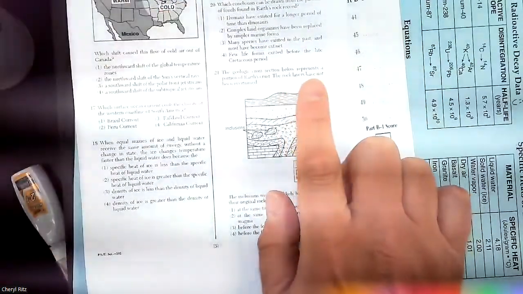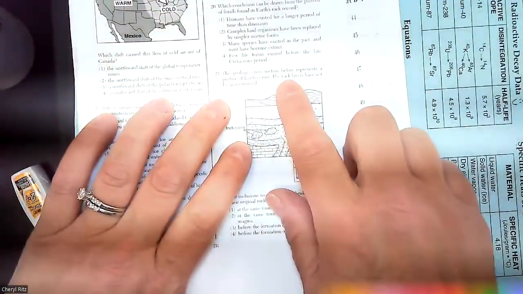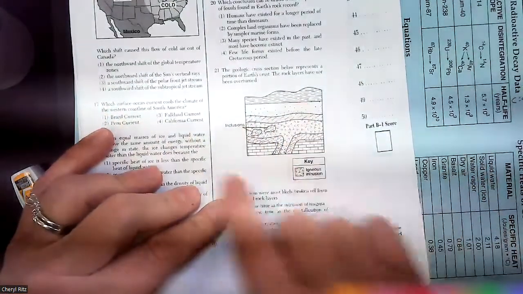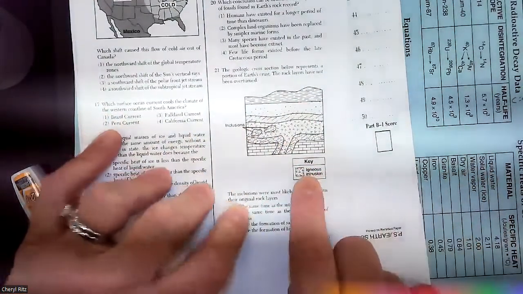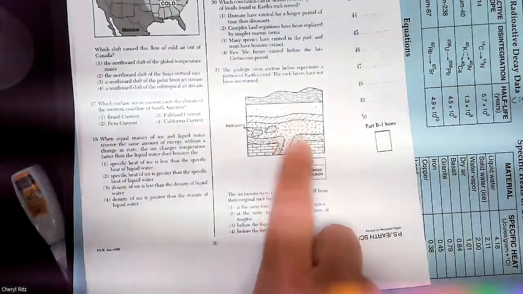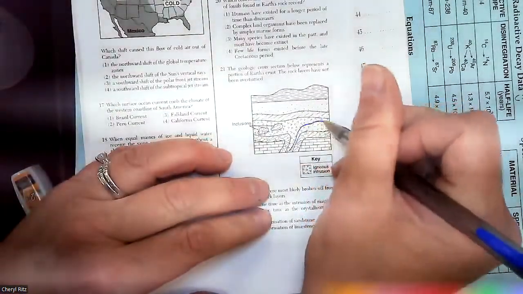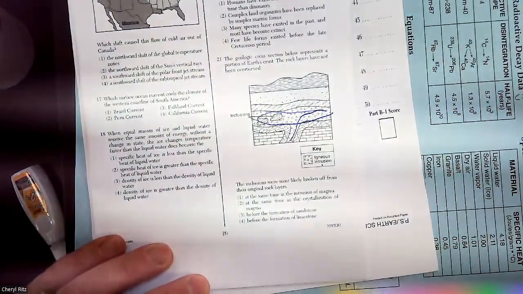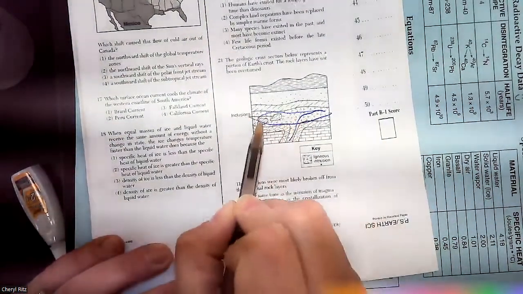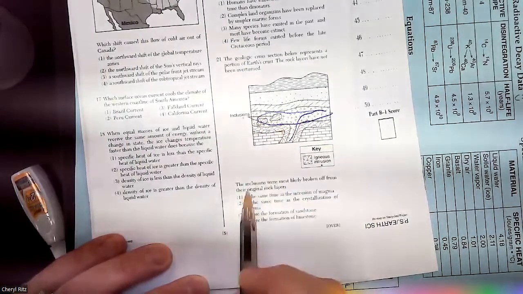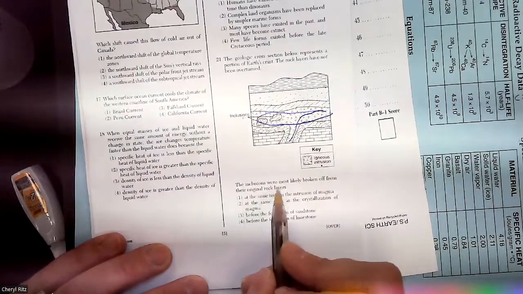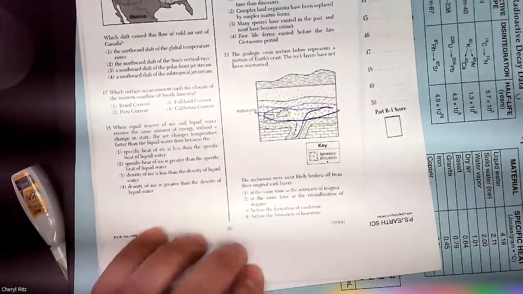The geological cross-section below represents a portion of the Earth's crust. The rock layers have not been overturned. So we got some rock layers. According to this area up here, this whole section right here is an igneous intrusion. And they told you that these things are inclusions. The inclusions were most likely broken off from their original layers. And when do you think they got broken off? Let's read through the directions.